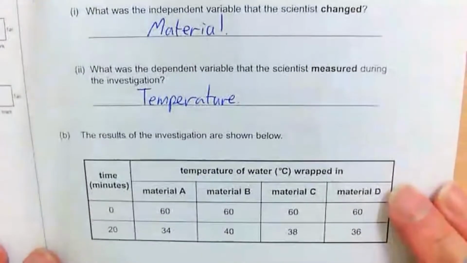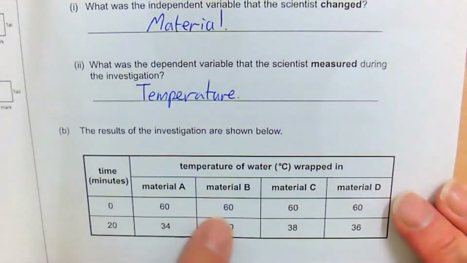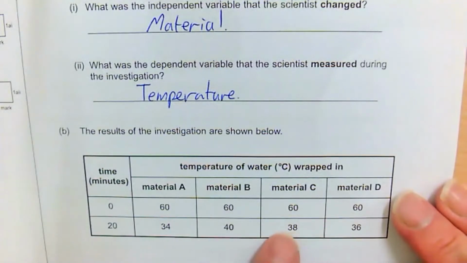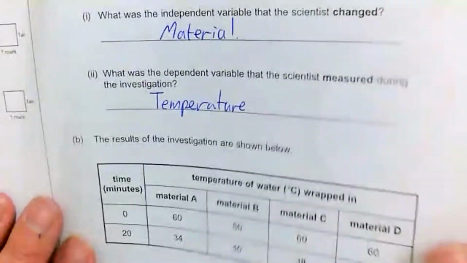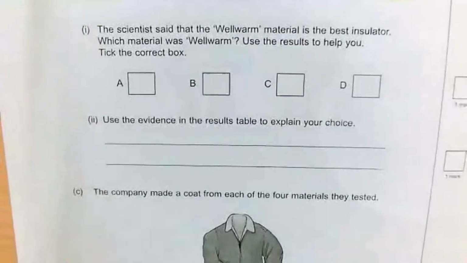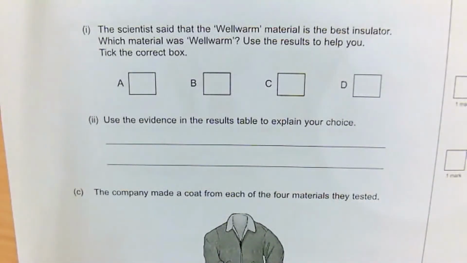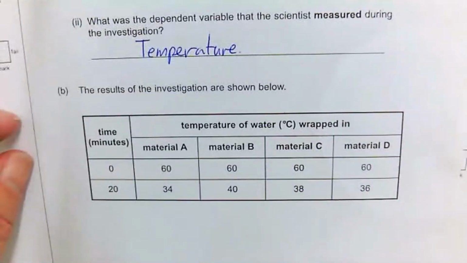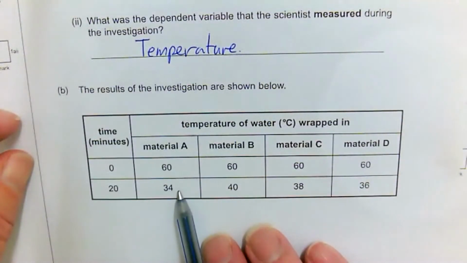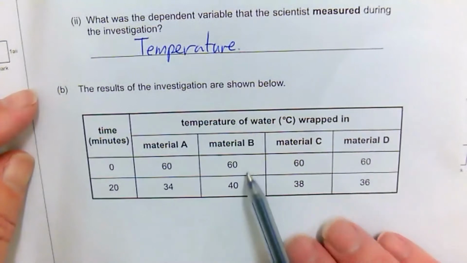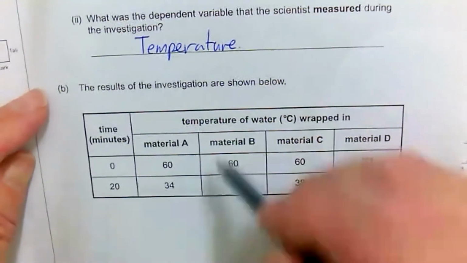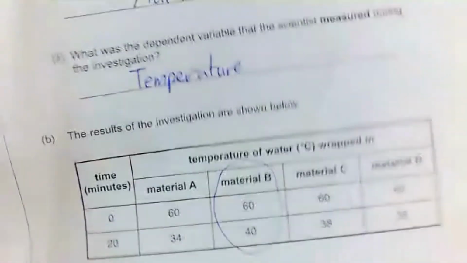Okay, so here are the results of the investigation. You can see they all started at 60 degrees Celsius, but some cooled more than others. So we then have to ask the question: the scientists said that Wellwarm was the best insulator. So which one must have been Wellwarm? Well, we're looking for the one that has the smallest temperature drop. This one dropped by 26 degrees. This one dropped by 22. This one dropped by 24. This one, however, only dropped by 20. So this is the one with the smallest change in temperature.